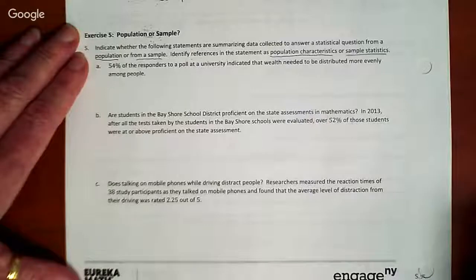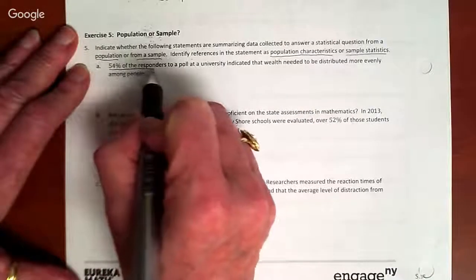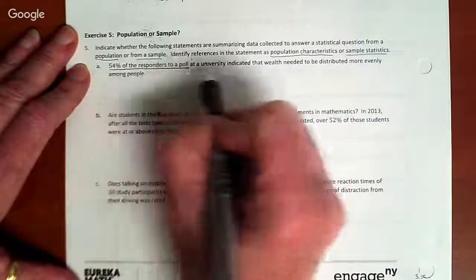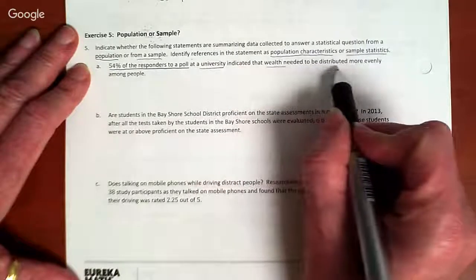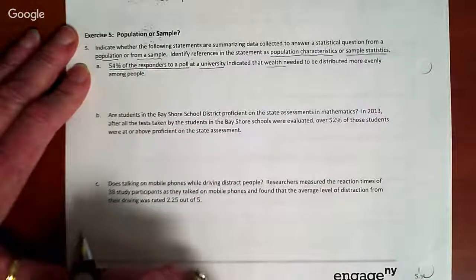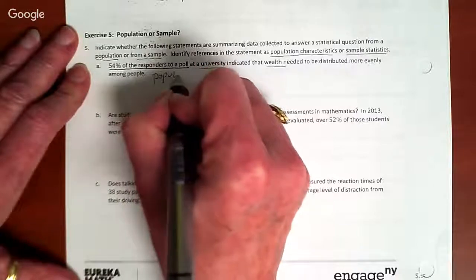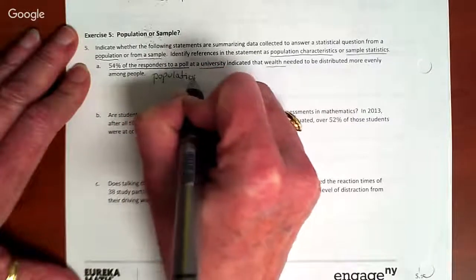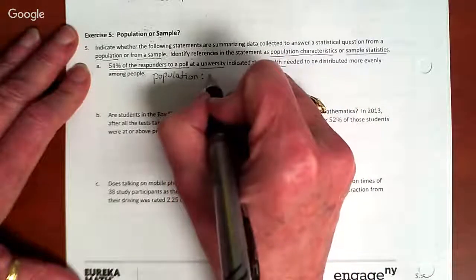A says 54% of the responders to a poll at a university indicated that wealth needed to be distributed more evenly among people. It's a population, because it's all the students attending the university.